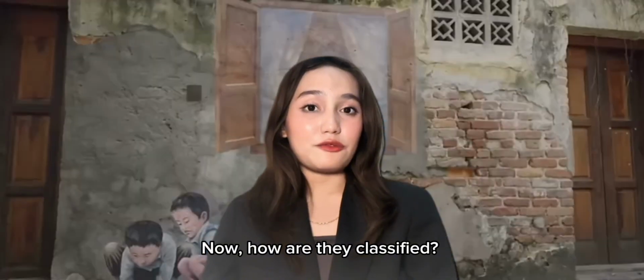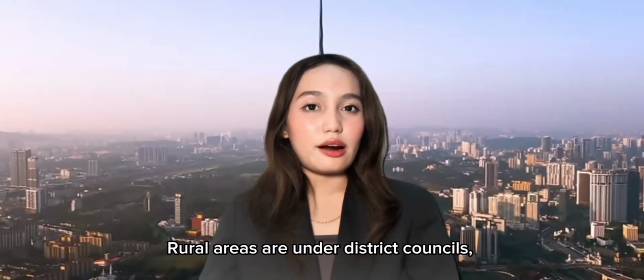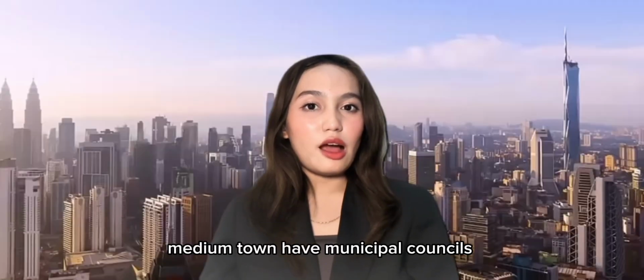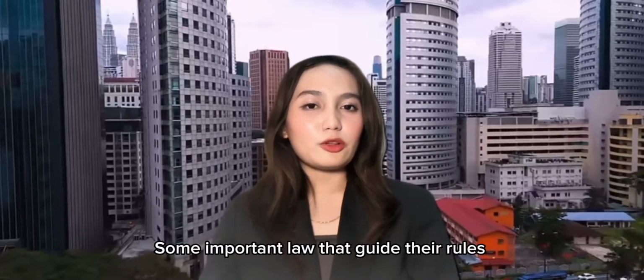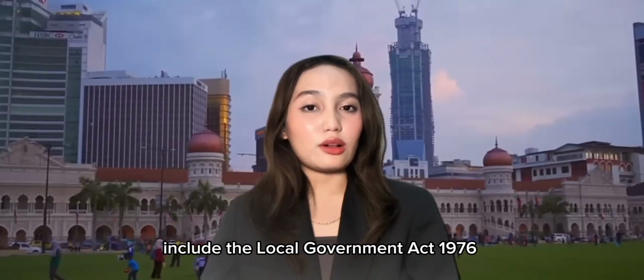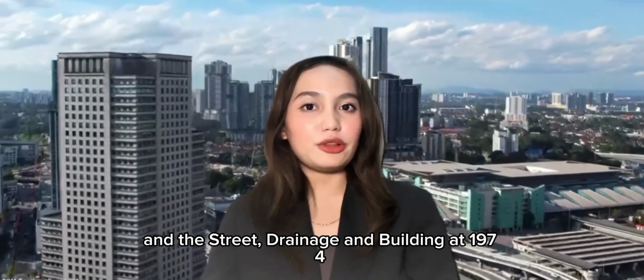Now, how are they classified? Basically, it depends on population and economic development. Rural areas are under district councils, medium towns have municipal councils, and the bigger cities are governed by the city council. Some important laws that guide their roles include the Local Government Act 1976, Town and Country Planning Act 1976, and the Street Drainage and Building Act 1974.